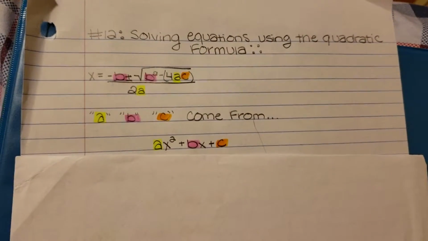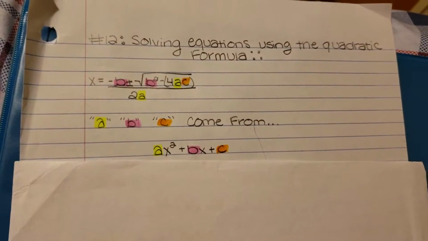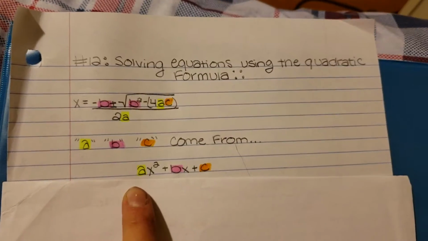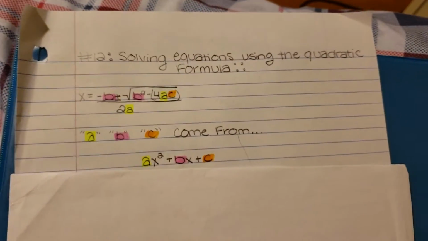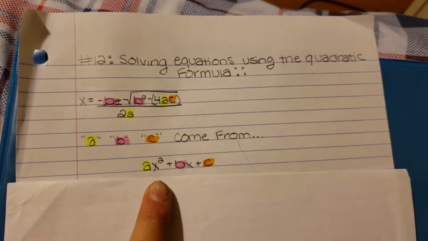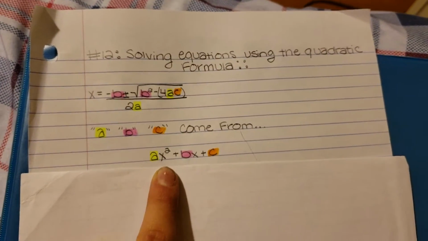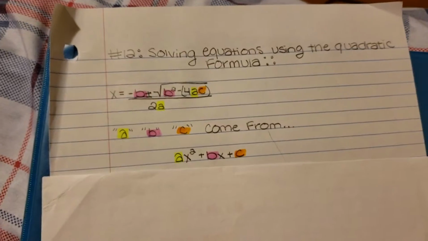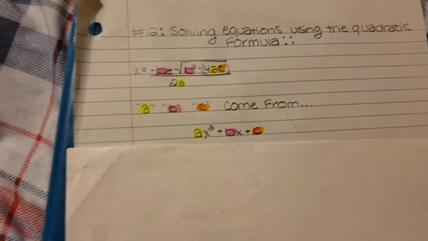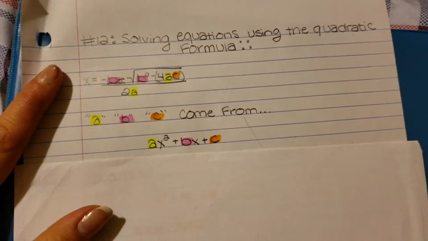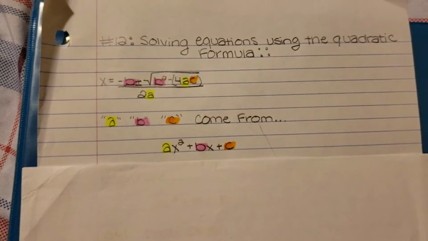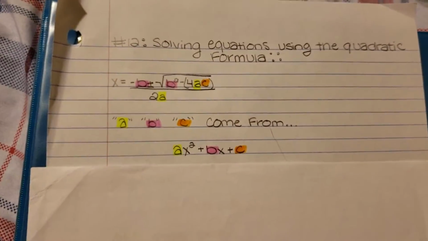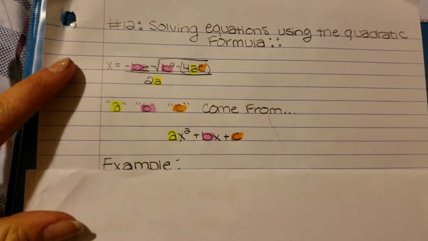So where A, B, and C come from is here, and they're numerical coefficients. So they're just what's in front. A is generally linked with the x squared, B is with x, and C doesn't have an x, or x to the 0 power. Using this allows us to solve for x, which we use for a lot of different things.